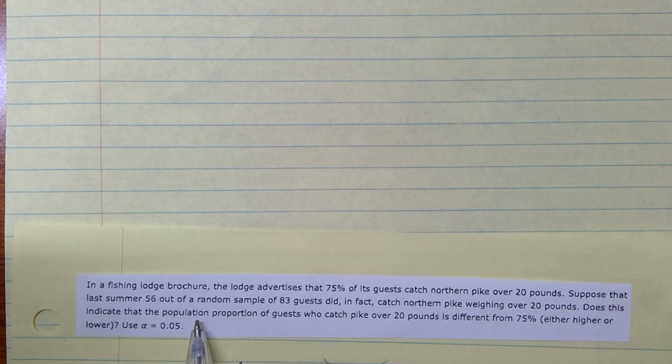Does this indicate that the population proportion, sometimes called the true proportion, of guests who catch pike over 20 pounds is different from 75%? Different from is going to be a two-tailed test. We're not claiming that it's less than. We're not claiming that it's more than. We're just saying it's not 75%. We're saying it's actually a lot different from 75%.